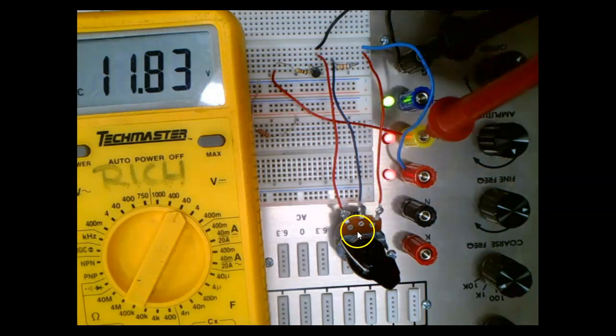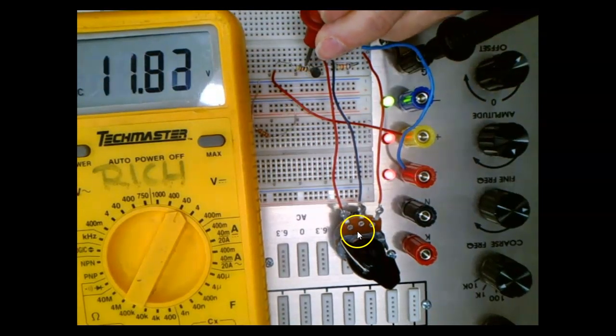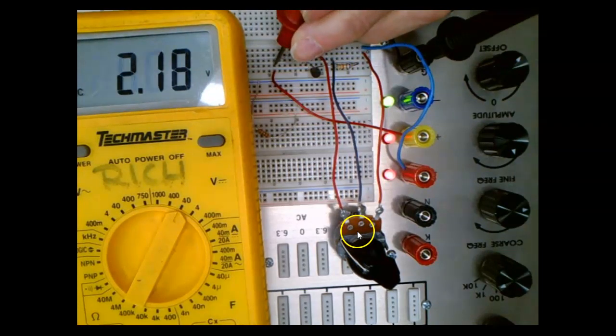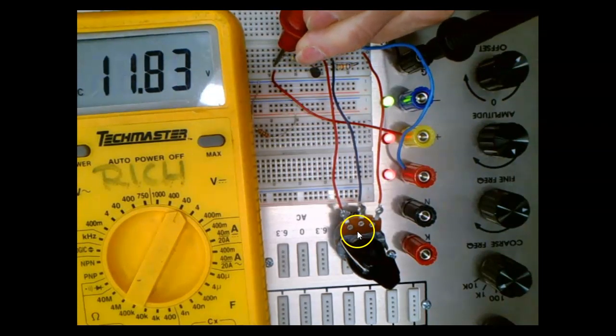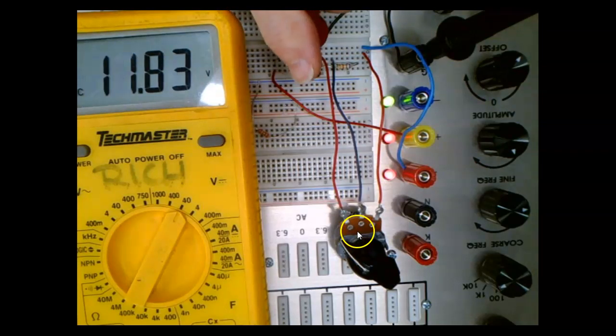Everybody understand that? So I can measure on this side of the transistor, it's 11.83 volts. On this side of the transistor, 11.83 volts. So that means the resistor is dropping no voltage, right? And when do we assume it's saturated? We assume it's saturated when it drops less than a volt, right? And a transistor is never a closed switch because it is not a switch.